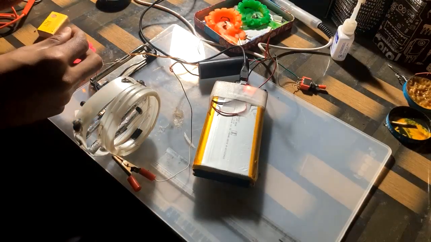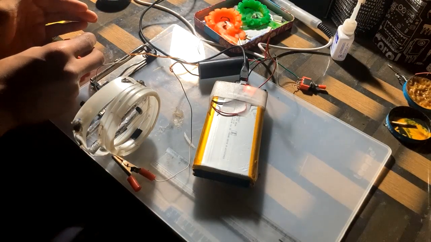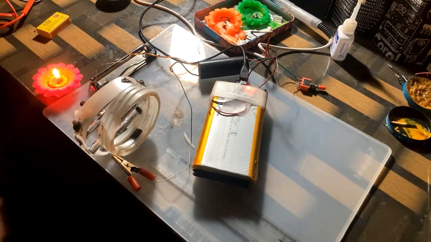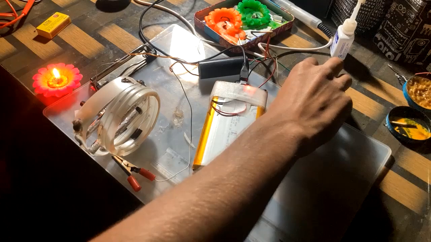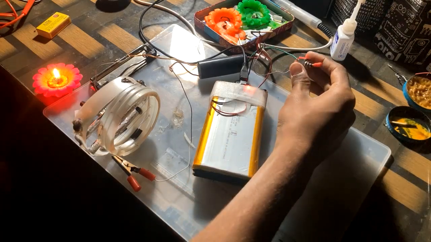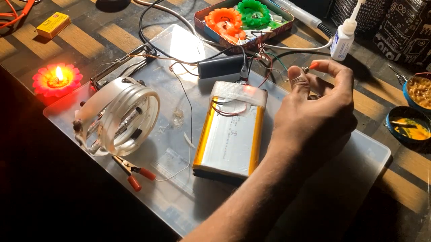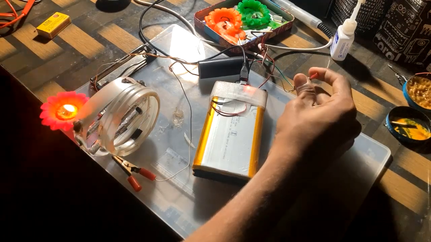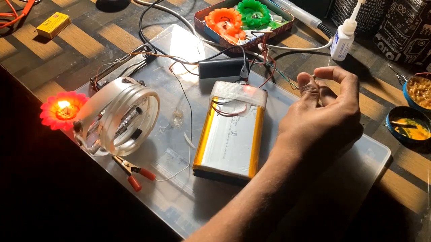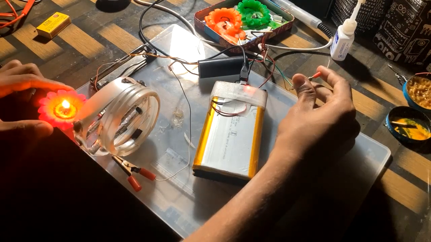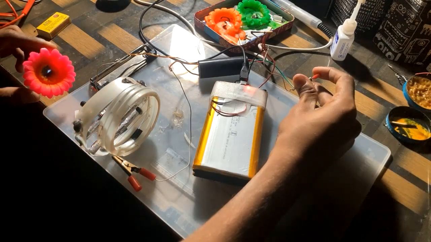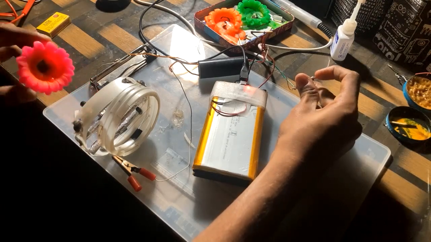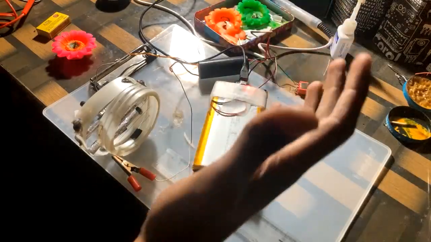So finally our electrodes are ready and it's time to test them. I hope it does better than the last one. Moment of truth. Oh, it's better than the last one, to be honest. And let's see if it can blow out the candle. Yup, it does, and I'll count that as a success.